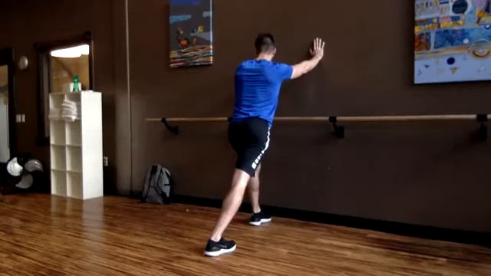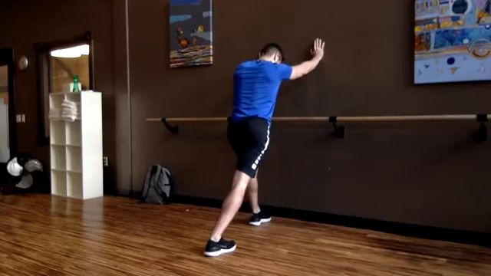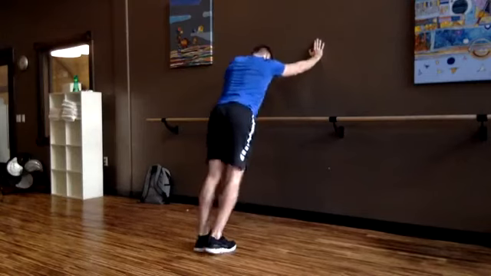Ideally, you're holding this for about 30 seconds. And with regards to stretching, we ideally want to be doing 3 sets of 30 seconds. But today, just for time purposes, I want to make sure we get through as many exercises and stretches as possible, and you can do them on your own. All right. So let's switch and do the same thing on the other side.